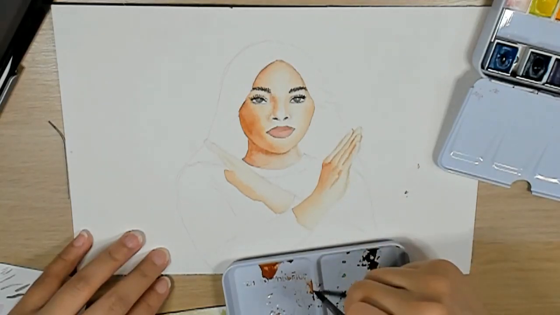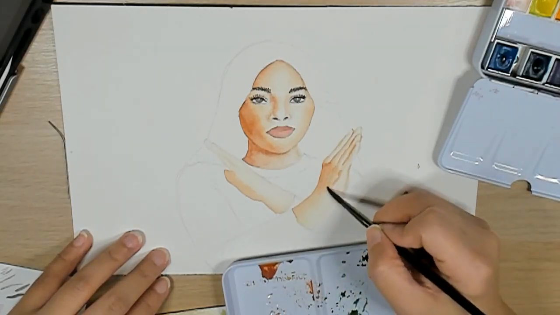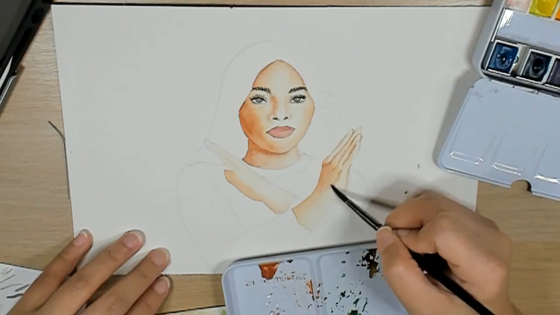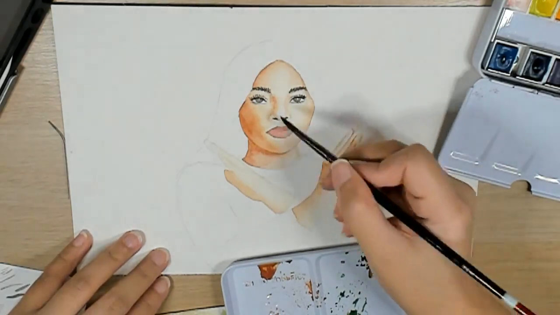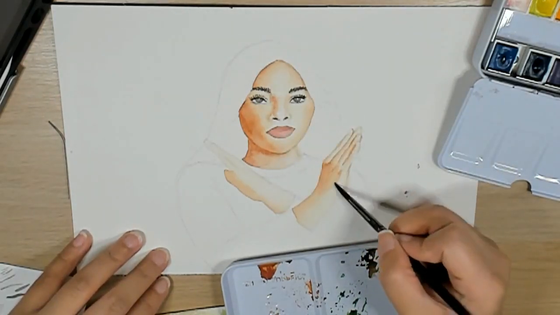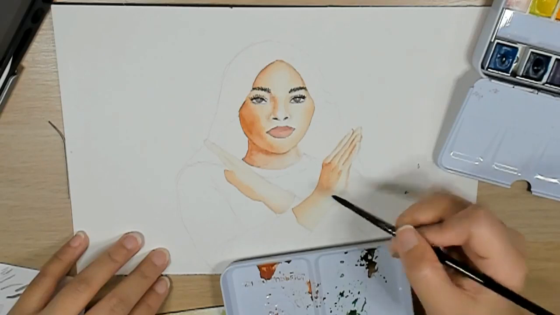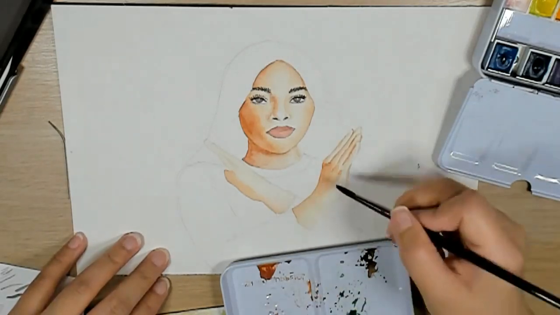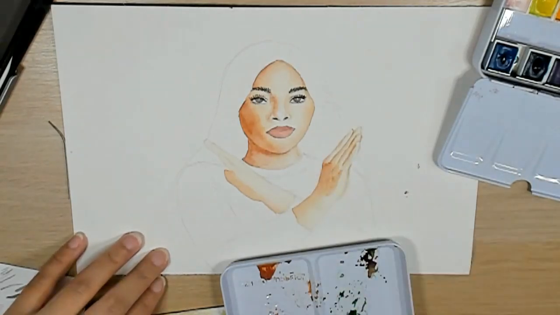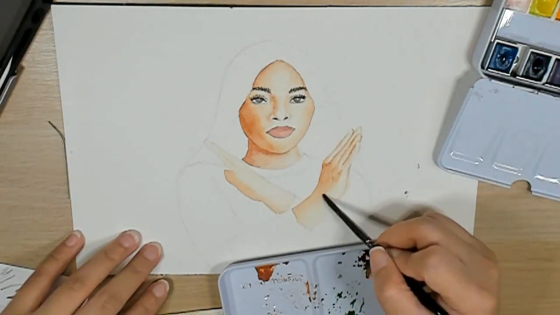Especially for the parts where you want to have a proper edge, like the nostrils earlier and the eyes, the lashes. So here again, just adding shadows and layers, lifting the parts where I just really put too much.